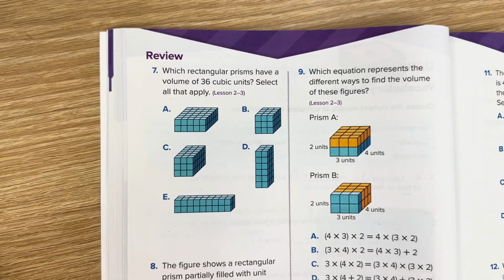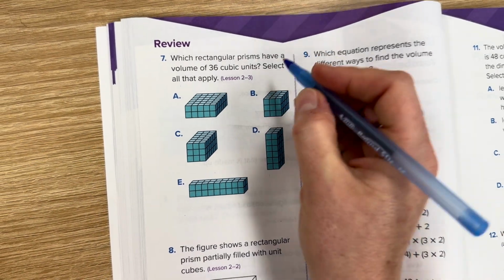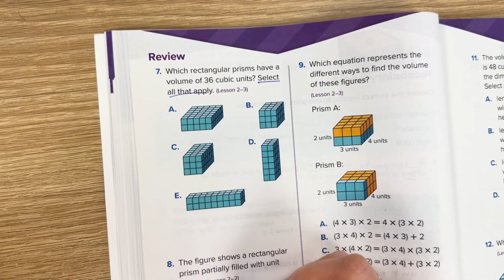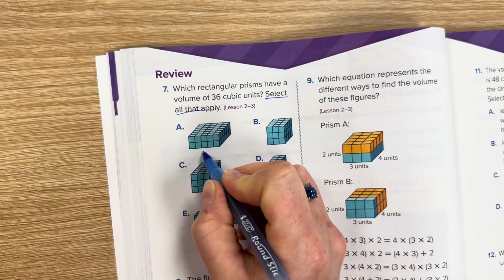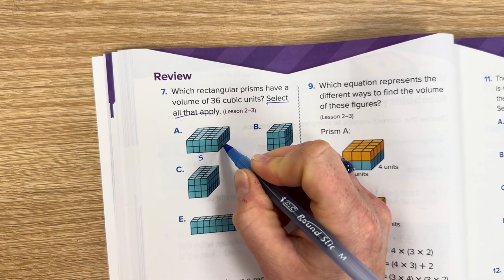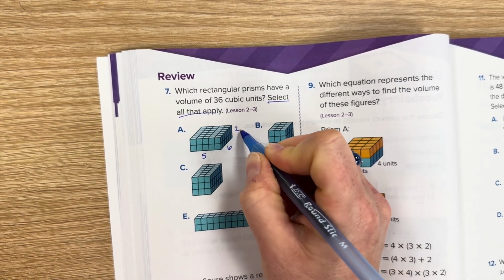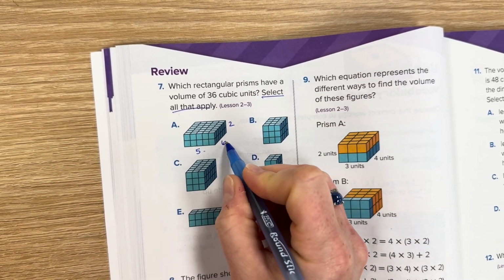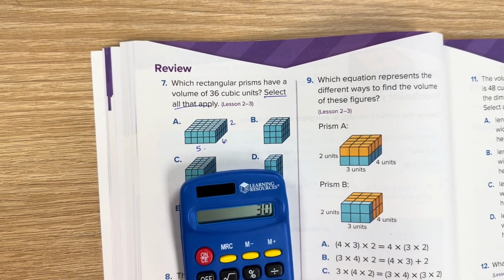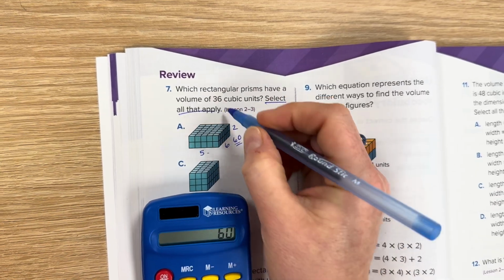Number 7, which rectangular prisms have a volume of 36 cubic units? And it's a select all that apply. So I always get my length times width times height. This is 5 units by 6, and it's 2 high. So 5 times 6 times 2. If we put that into our calculator, that gives us 60 for this one, so it's not A.